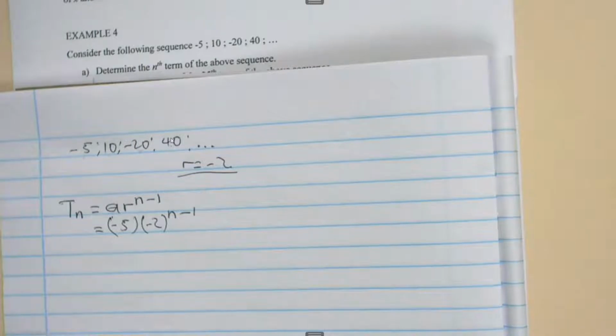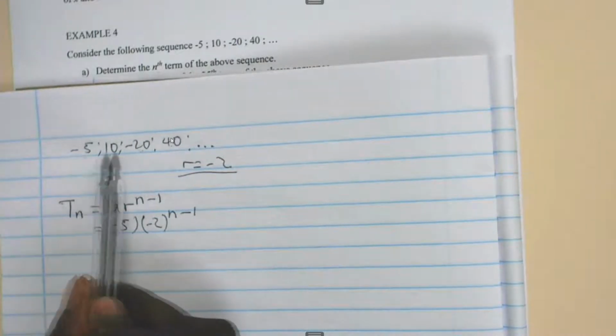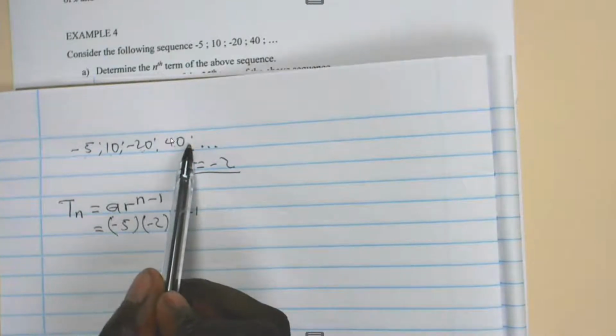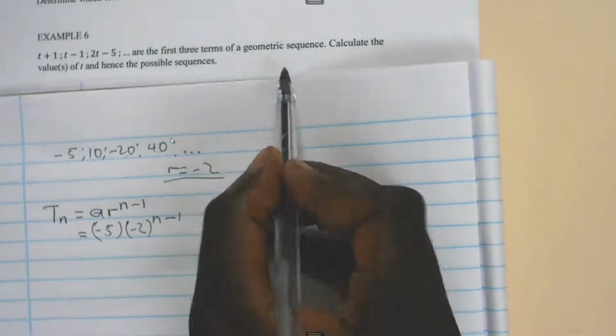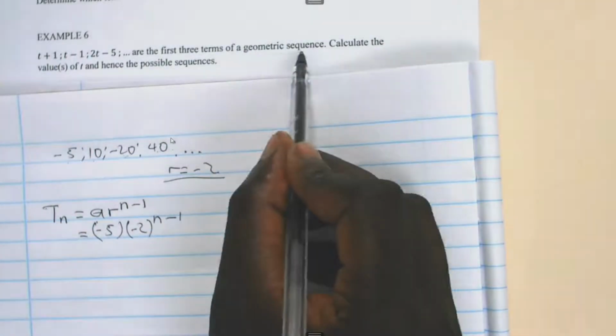Now, it's not always the case that your sequence would be given in terms of numbers. Your sequence can also be given in terms of variables. For example, we can have the sequence t plus 1, t minus 1, 2t minus 5 as the first three terms of a geometric sequence.